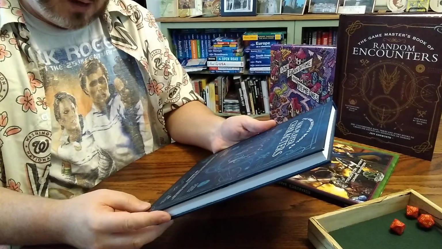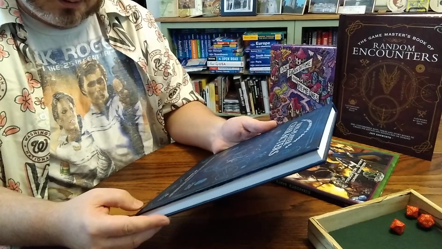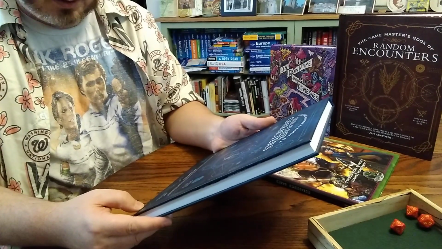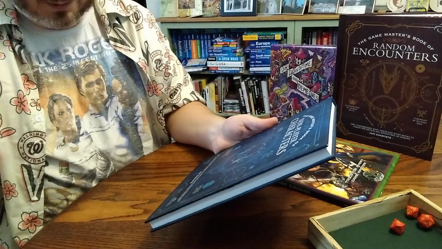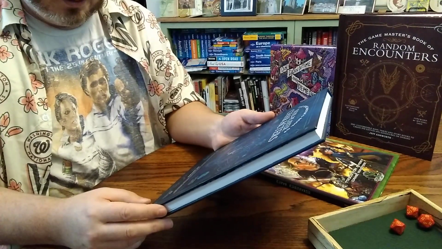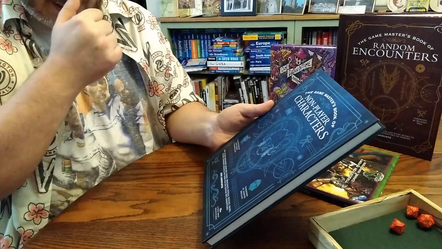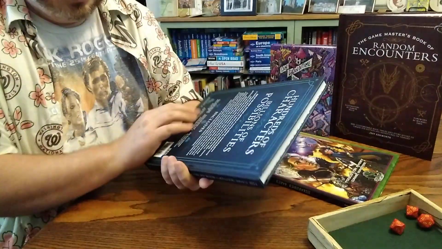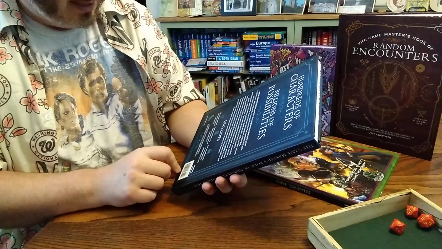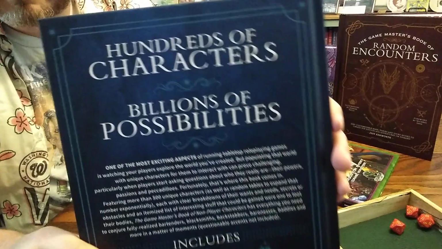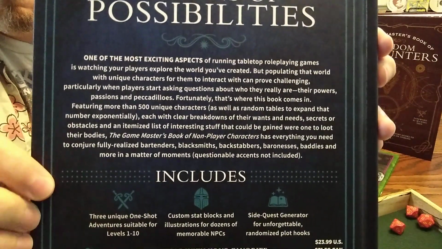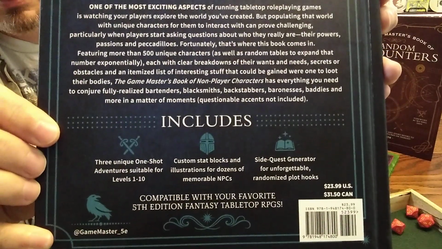Let's see, this says 500 unique bartenders, brawlers, mages, merchants, royals, rogues, sages, sailors, warriors, weirdos, and more for 5th edition RPG adventures, plus 3 one-shot adventures. Now, as with anything else, I won't be using this for 5th edition because that's not a game that I would willingly play. Here's the information on the back, if you want to look at any of that.